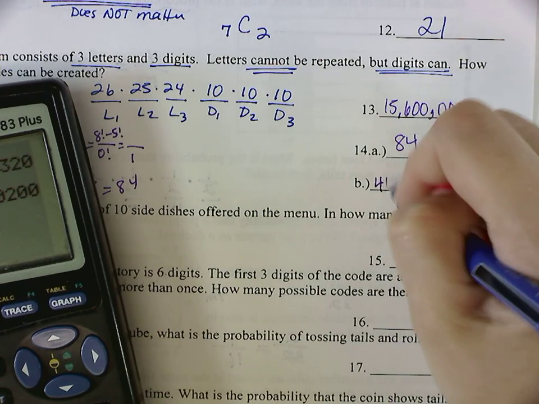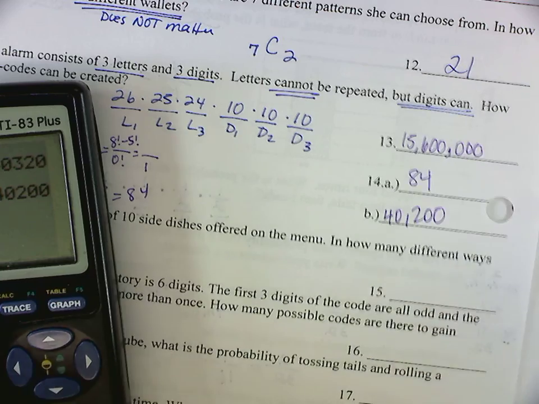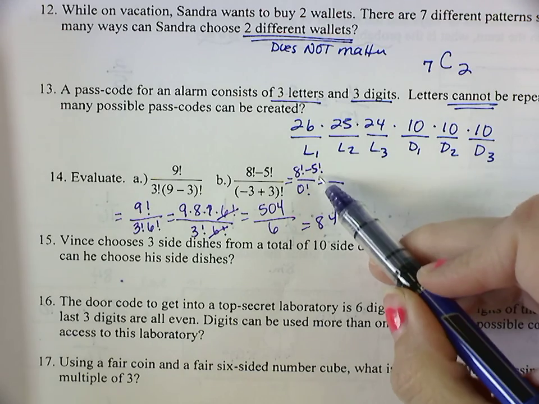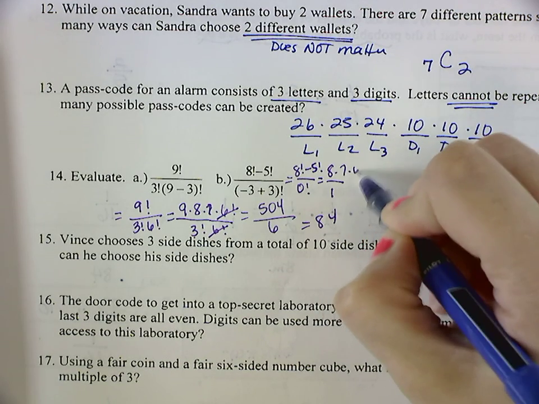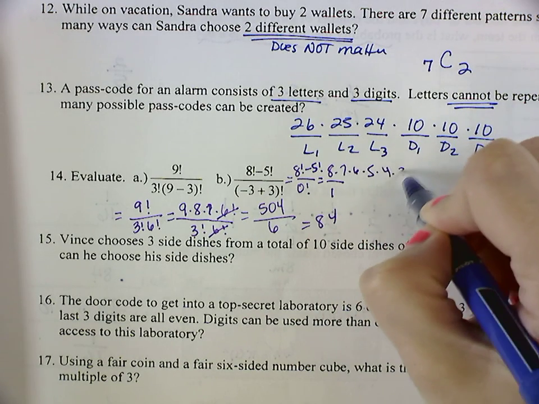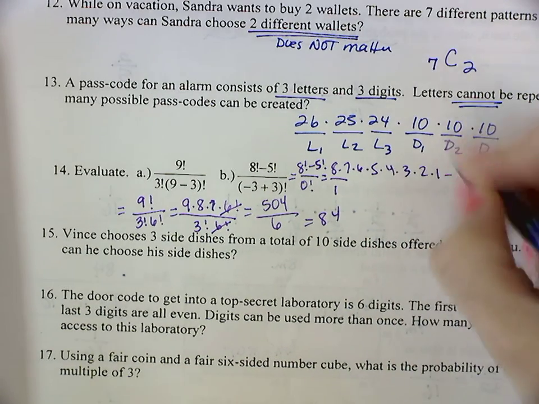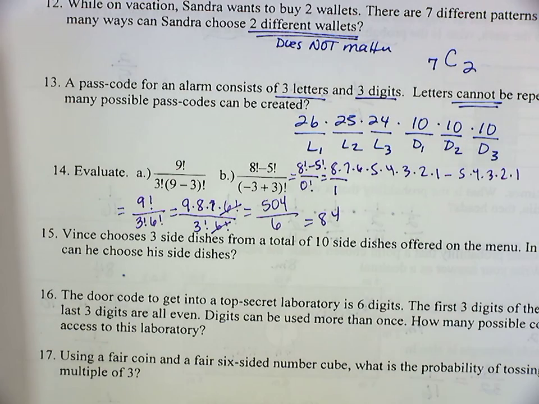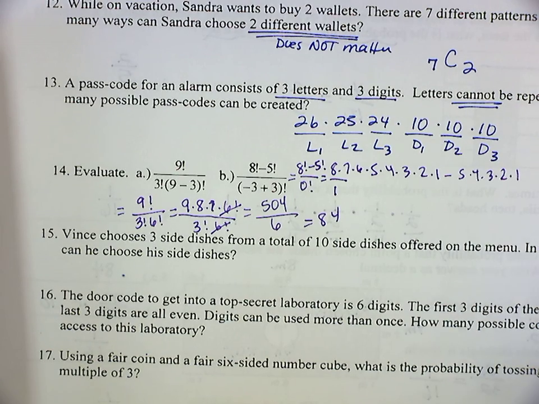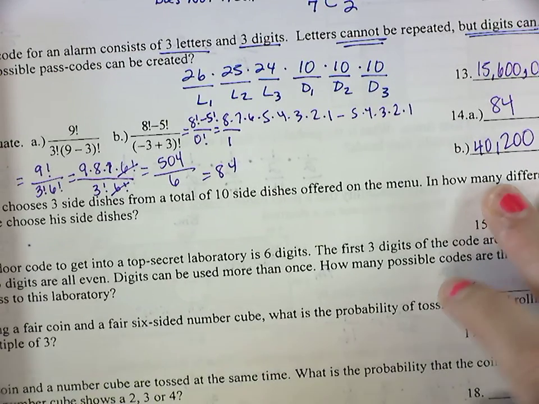40,200. So be careful, because usually what people will mess up on is they'll say that's 3 factorial, but it's not. This is 8 times 7 times 6 times 5 times 4 times 3 times 2 times 1 minus 5 times 4 times 3 times 2 times 1. Okay, and then as you can see, that's going to be a lot bigger than 3 factorial, which is just 6.